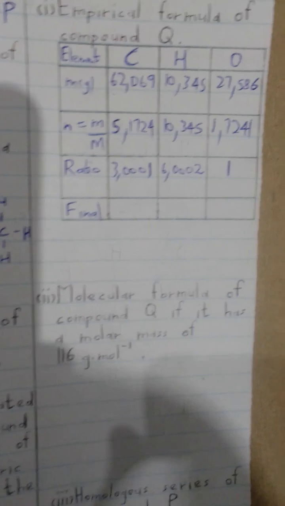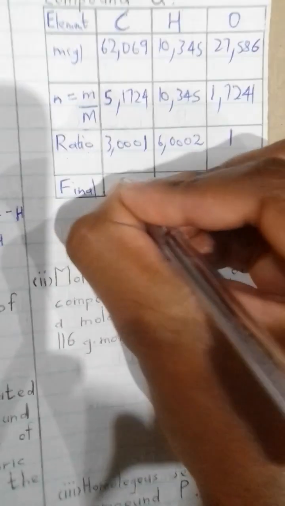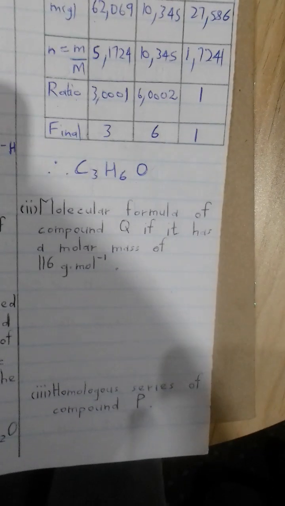Final ratio, you round them off to the nearest whole numbers. So 3, 6, it's already rounded off, it's 1. Therefore, the empirical formula of compound Q is C3H6O. Okay, I hope that's clear enough.